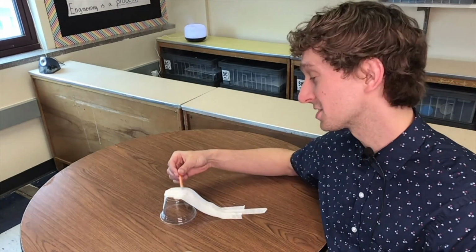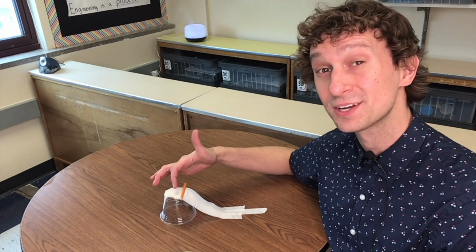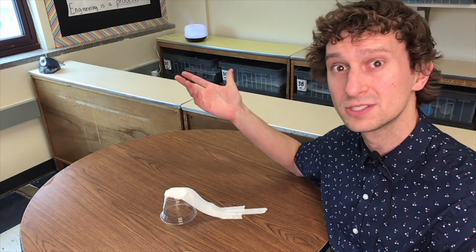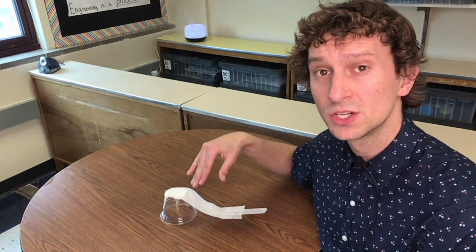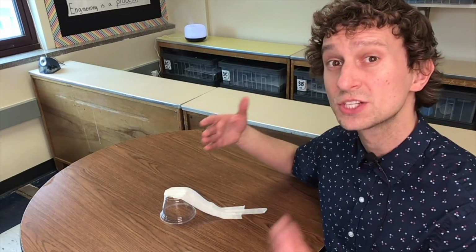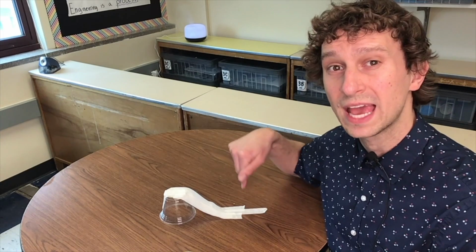Now you may have noticed I just barely tapped on that, right? Then look at how fast it rolls down that hill. In no time it's off the table already. So this ramp or inclined plane not only changed the direction of the force that I used, I just pushed this way, but it went toward me and down.